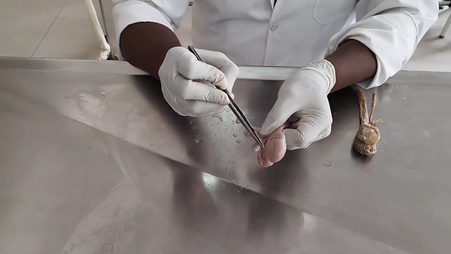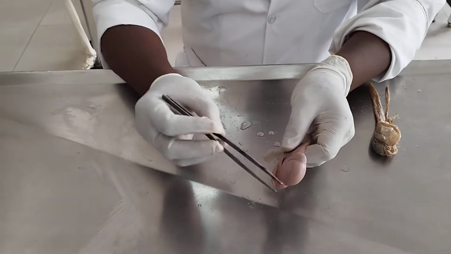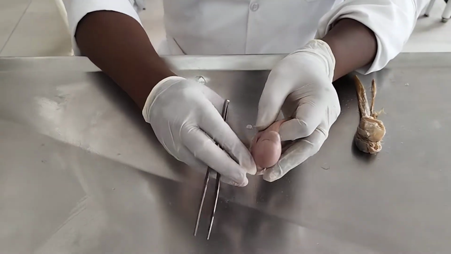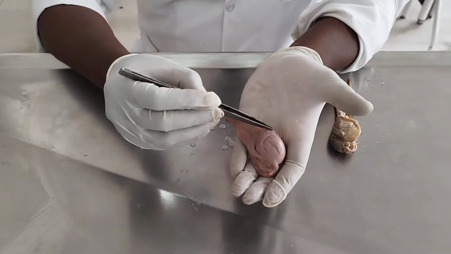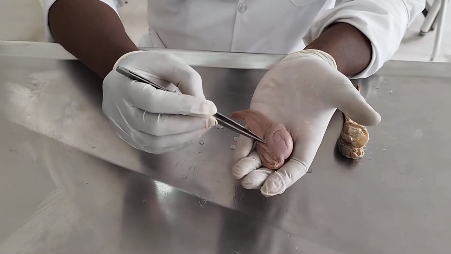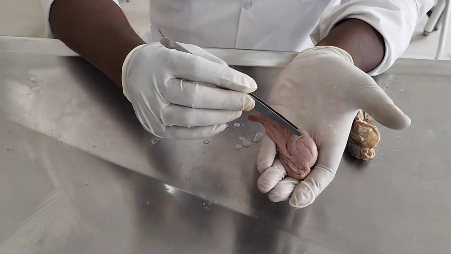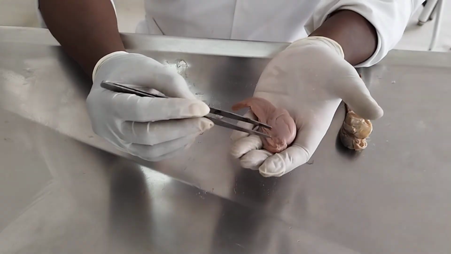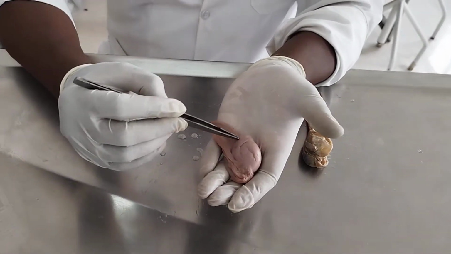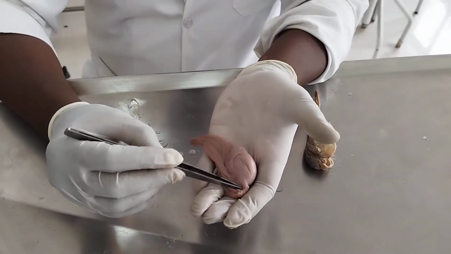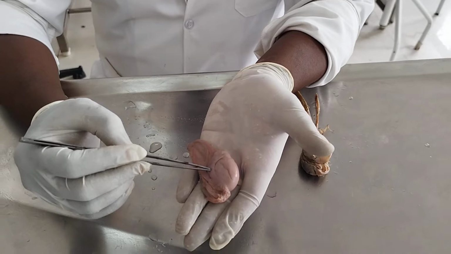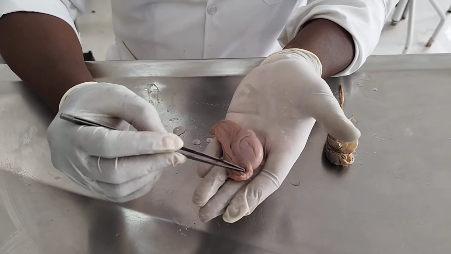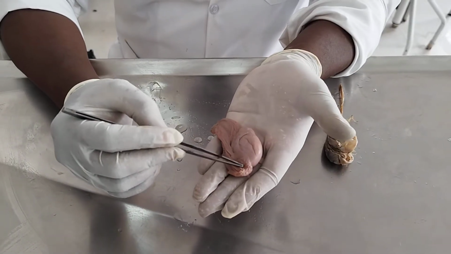Now how do you identify the lateral and the medial surface? If you see the posterior border, along the lateral aspect of the posterior border there is a structure here. This structure is the epididymis. Now this is the head of the epididymis, this is the body of the epididymis, and then you have the tail of the epididymis. So on the posterolateral aspect of the testis you have the epididymis. To be very specific, if you go to the posterior border and see the lateral aspect, there is a structure known as the epididymis. This is the epididymis.